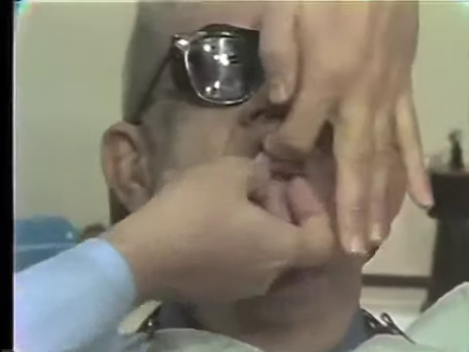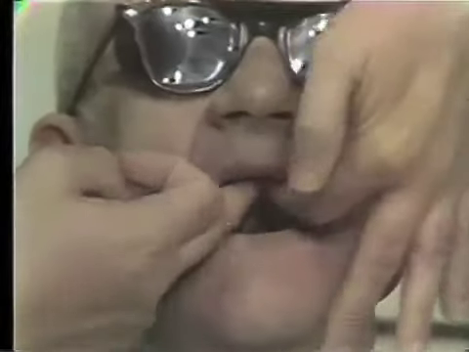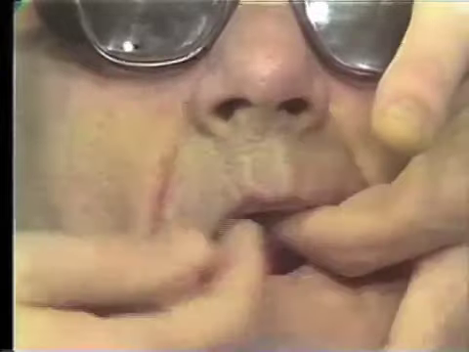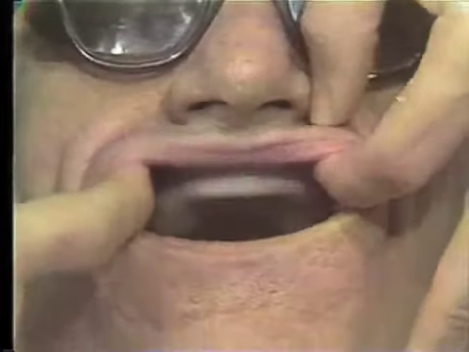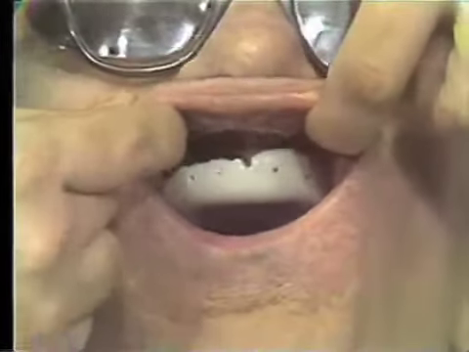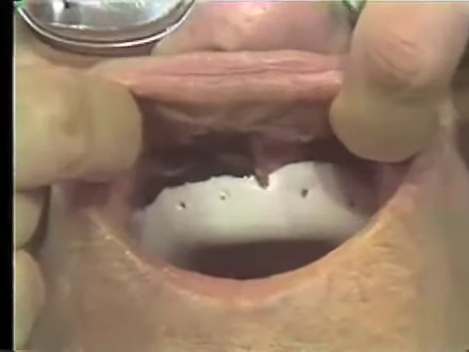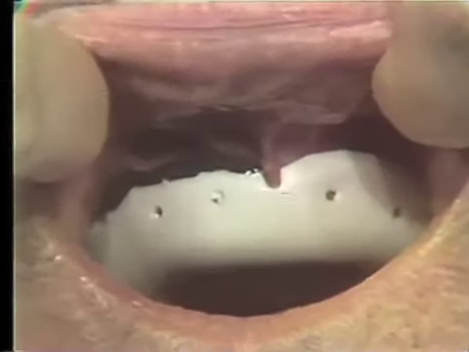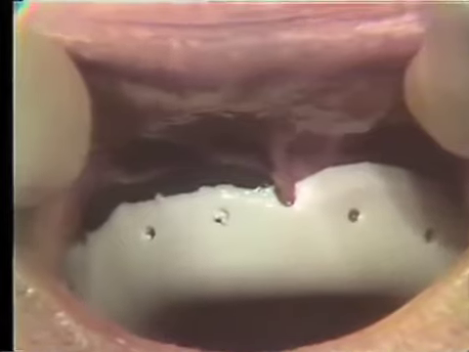Insert the tray, position it up, holding the tray, grasp the lip, massage the lip down and forward. You might also pinch the lip up and just gently massage it from the exterior. This permits you to develop the appropriate length. Here you can see we've extended the labial flange both in length and in the appropriate thickness.